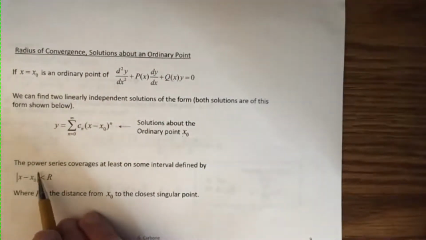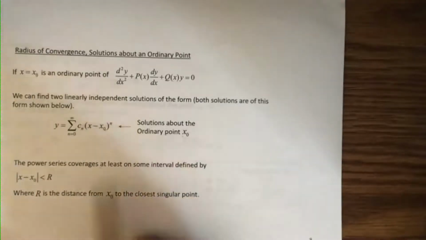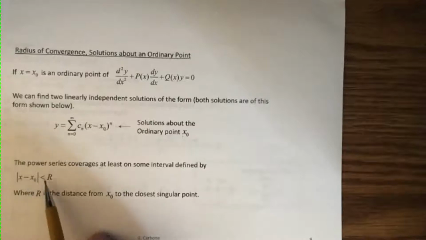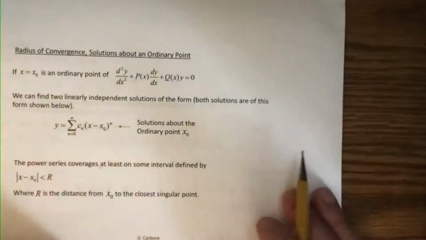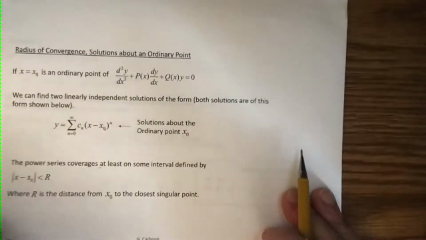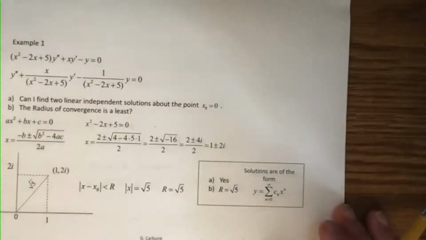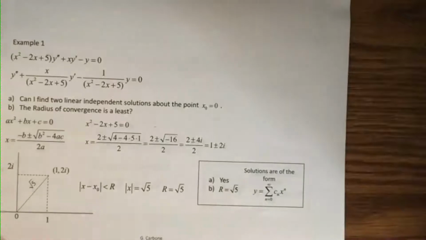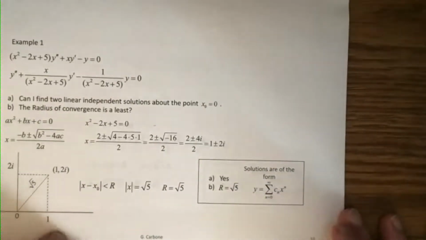Now, we do this without proof in your book, but the power series converges at least on some interval defined by |x minus x0| less than r, where r is the distance from x sub 0 to the closest singular point. Okay, so what does that mean? Here's the differential equation, and we want to find the radius of convergence.